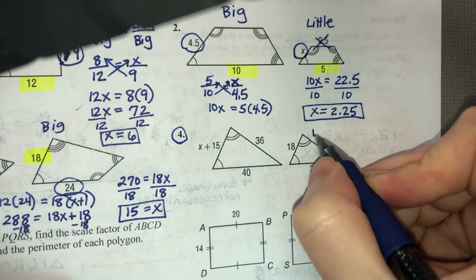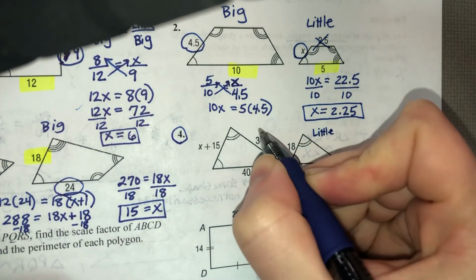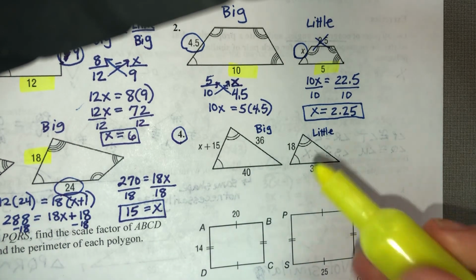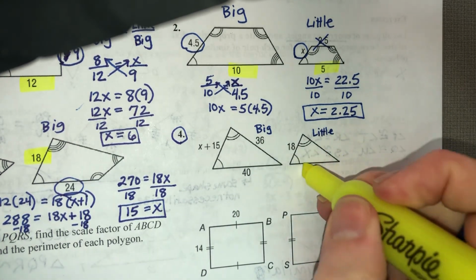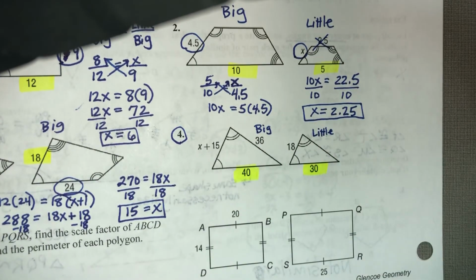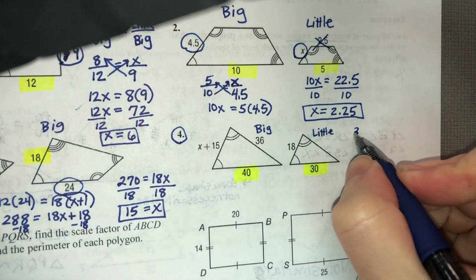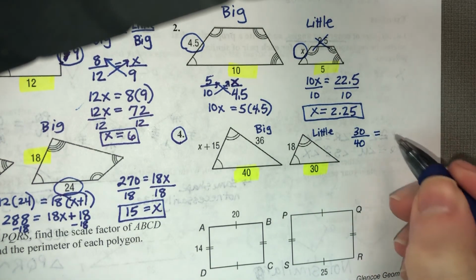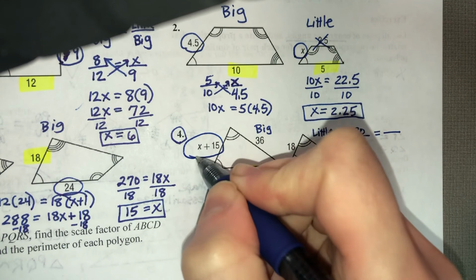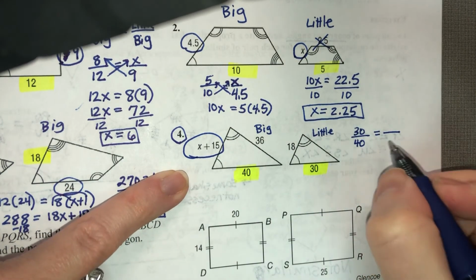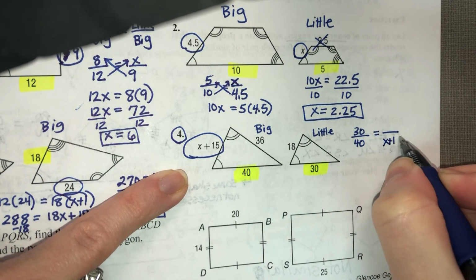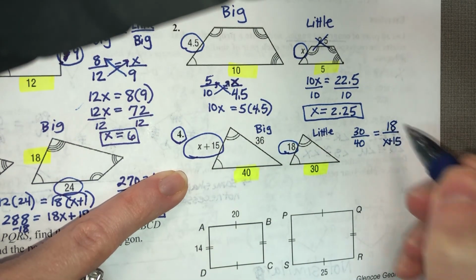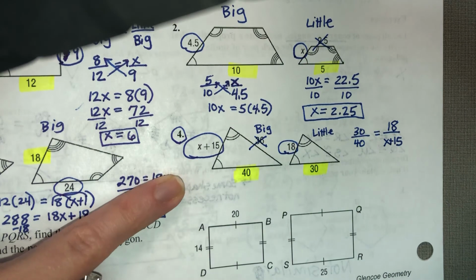Okay, so the little shape is on the right, the big shape is on the left. And I'm looking for a matching pair of sides with numbers on both. So I've got a 30 here and a 40 here. So I'm going to go little side 30 goes with big side 40. And then I've got to get my x in my equation. X is on the big triangle this time, so it's going to go on the bottom, x plus 15, and it matches up with this side 18. The 36 won't be used at all.